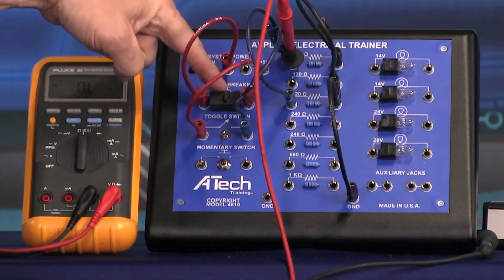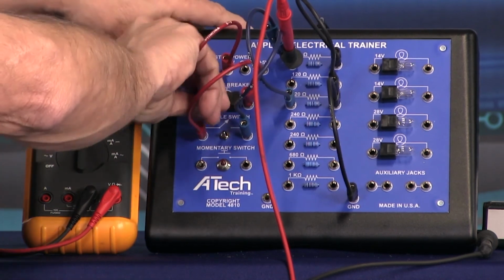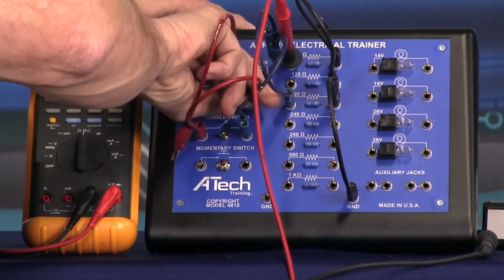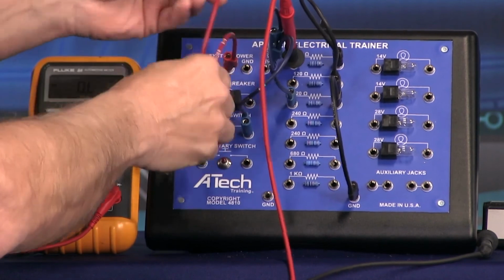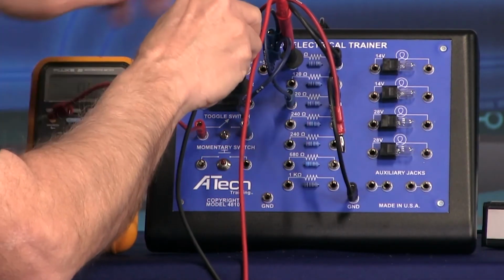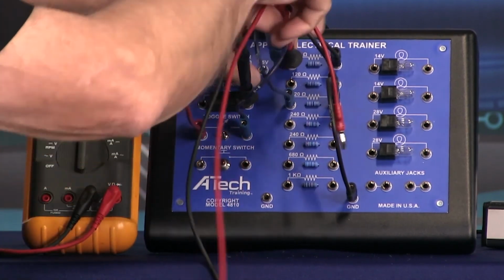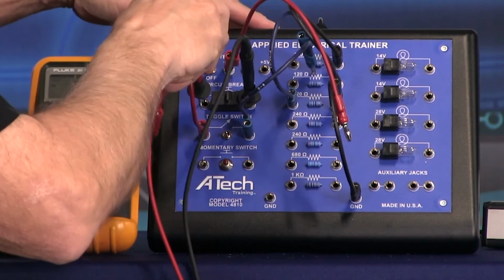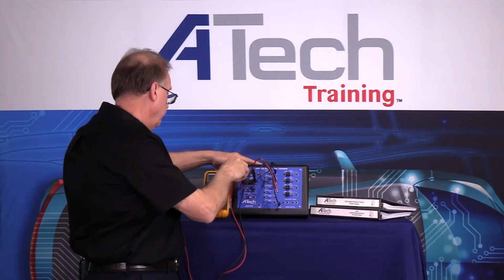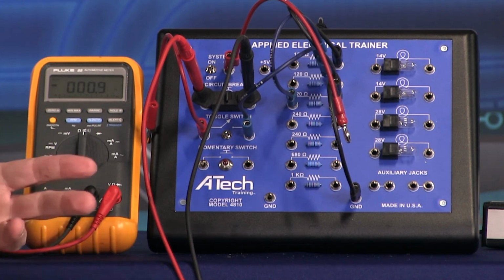If I wanted to measure resistance of this circuit breaker, what I would have to do is disconnect my red lead off there. Notice I got my red lead loose. I would actually have to go from here. Let's see if I get a reading on it. Sometimes you don't get a good connection. And to here. So right now I know I have 0.9 ohms resistance across the circuit breaker, which is okay.